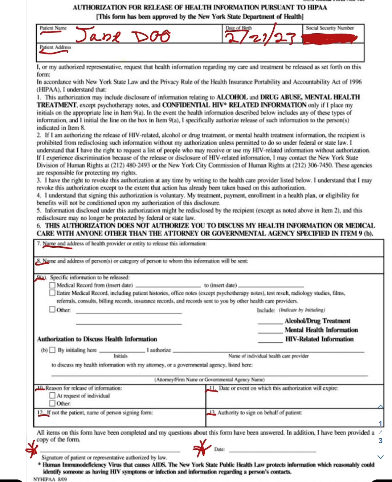Moving on to patient address. In this field, make sure you provide a full, complete address. Okay, so you want to have full address with a street name, a town, a state, and a zip code.